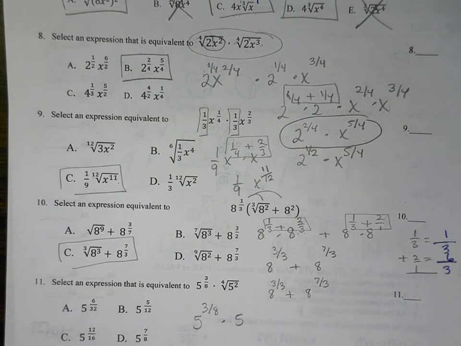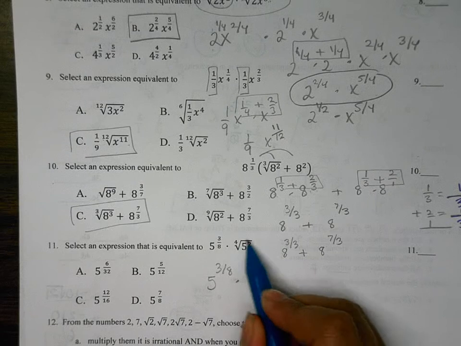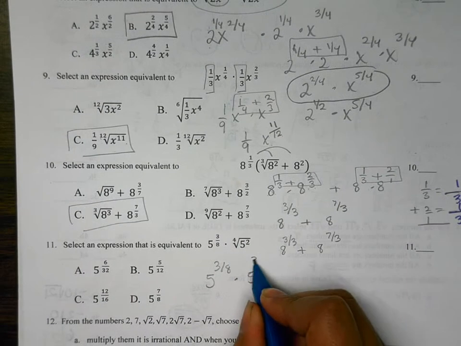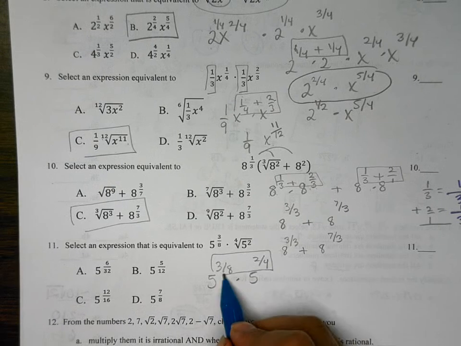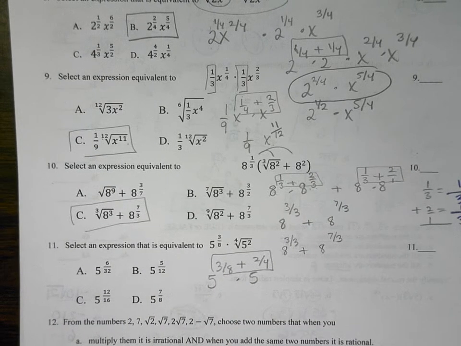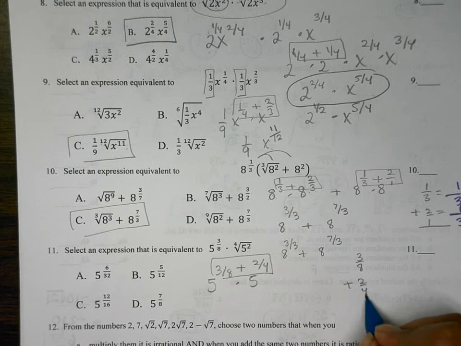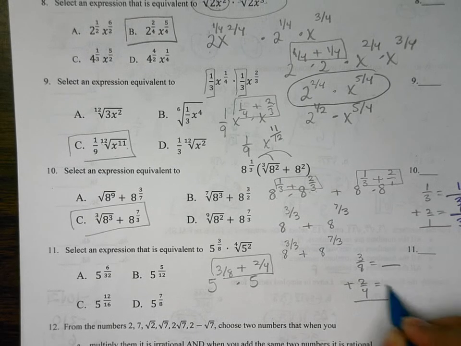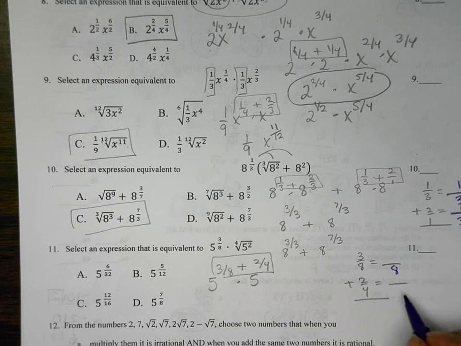5 to the 3/8 times 5 to the what? 2/4, which does reduce, or you just know you're going to add, which means you have to find a common denominator. You can do that on your own. Do that right now. 3/8 plus 2/4. 4 over 8.